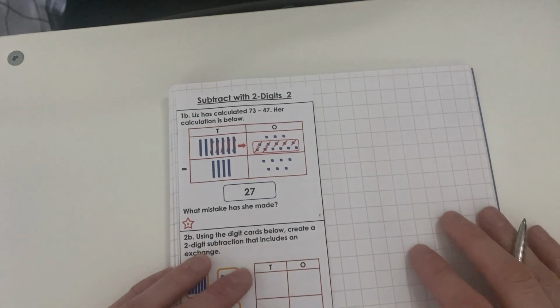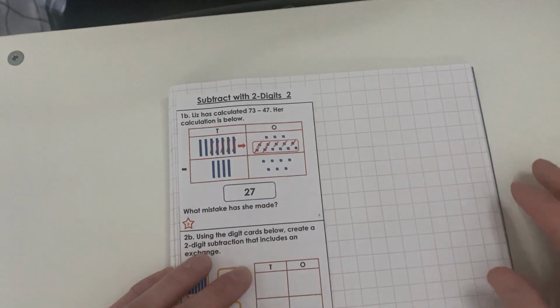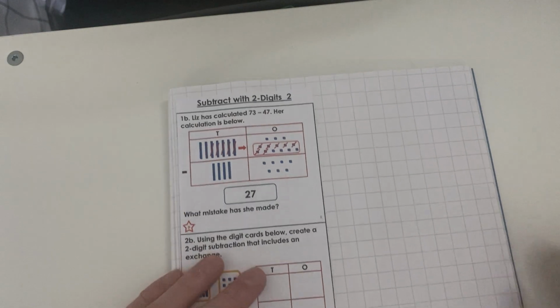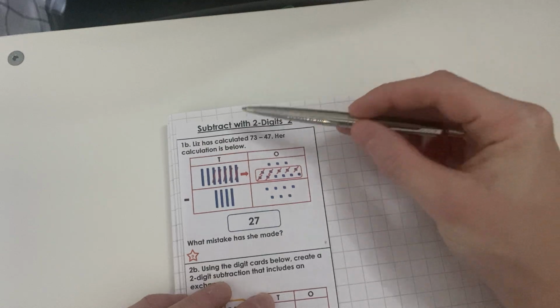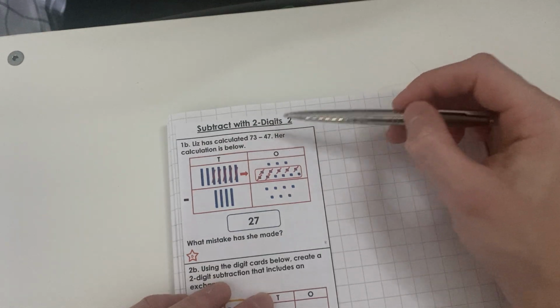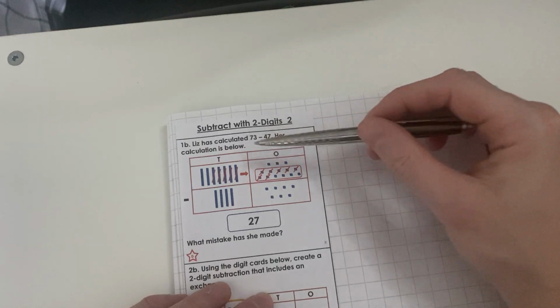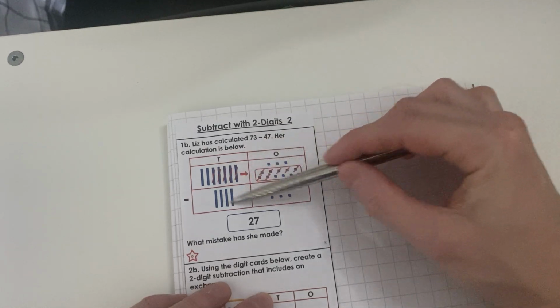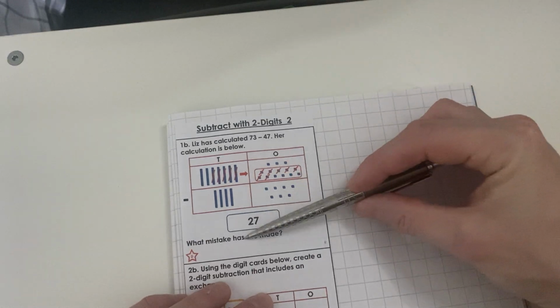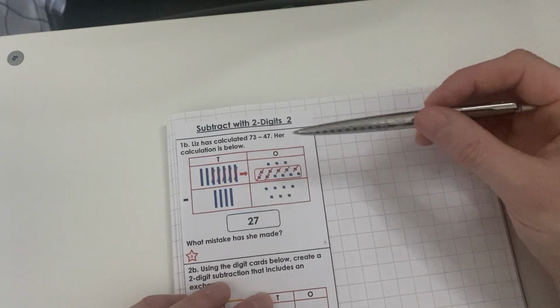So with today's questions, children, we're going to be doing more subtracting 2-digit numbers from other 2-digit numbers. We're going to be answering questions through reasoning and problem solving. So we've got the first question. Liz has calculated 73 take away 47. Her calculation is below, and we need to say what mistake she has made.